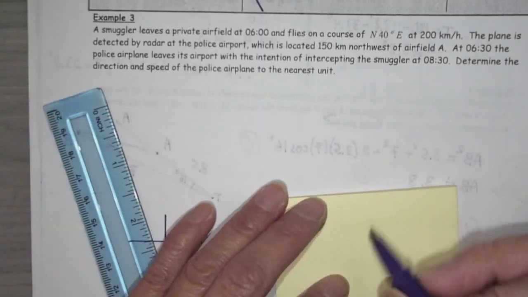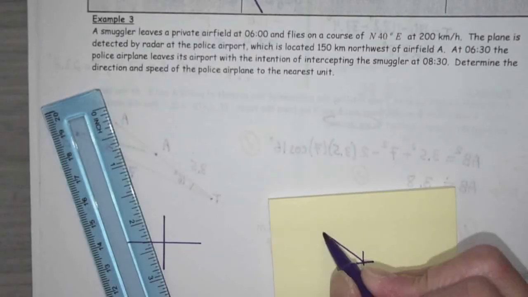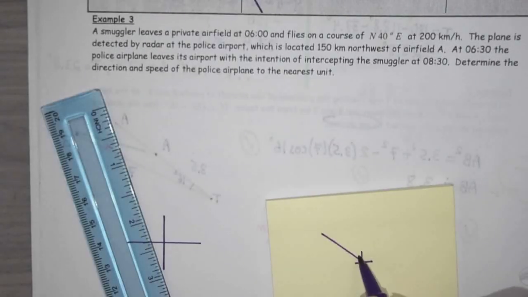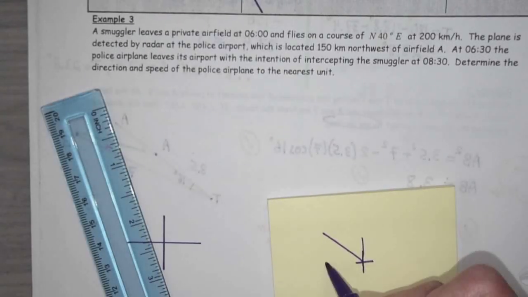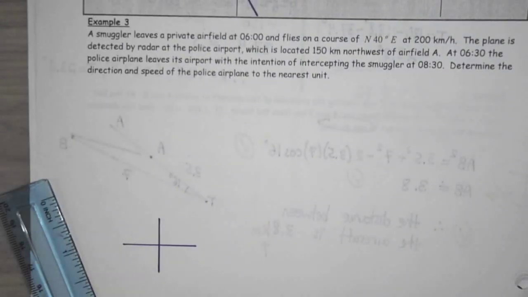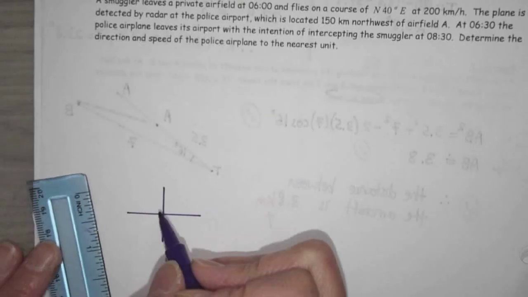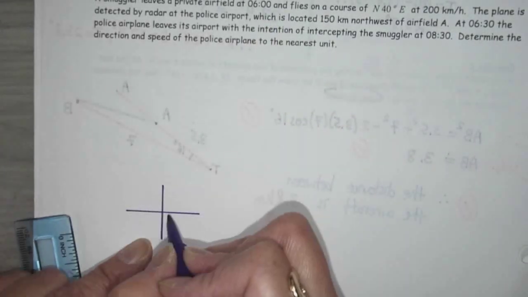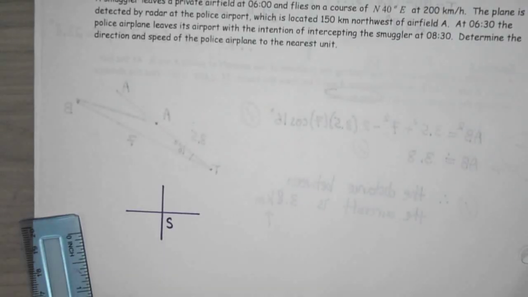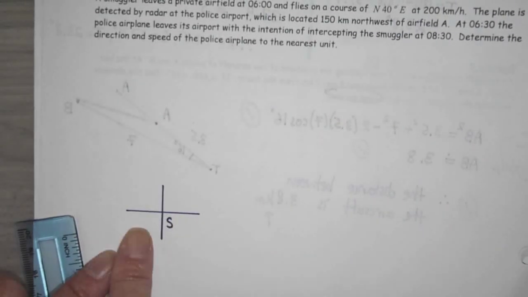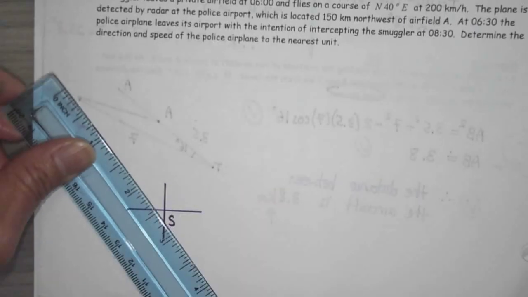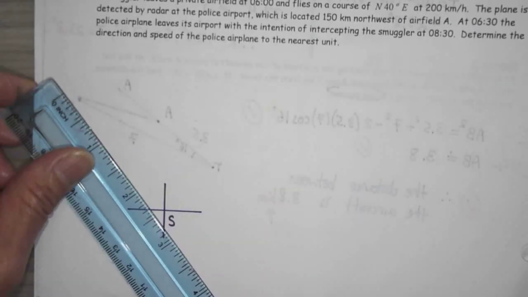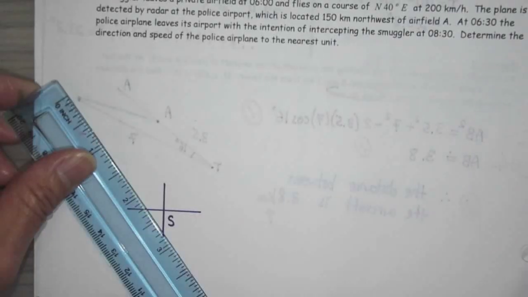If you make it really small, some people do this, and then they do their angle, and I'm like, I need to fit an angle in there. So just make it big enough so you can actually fill the angles in. Don't make it teeny tiny, where you can't read your own writing. Okay, so here we have the police airplane and the smuggler. I'm going to call this S. This is the smuggler. Make the northeast southwest long enough so if you cut it, you can still fill in an angle. That's the whole goal of these northeast southwest lines, is that I have to fill in the angle myself.